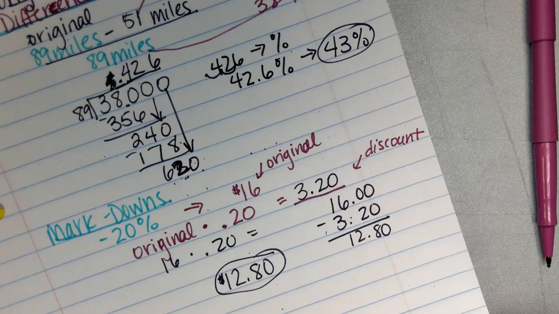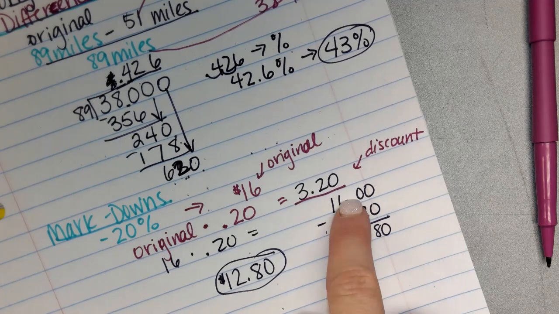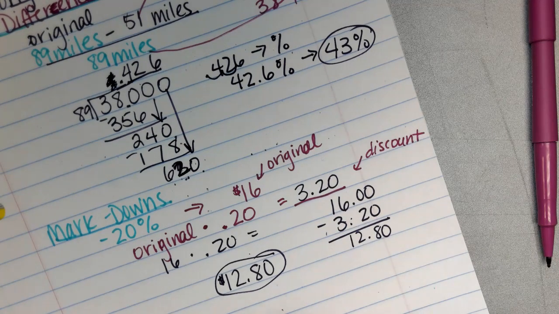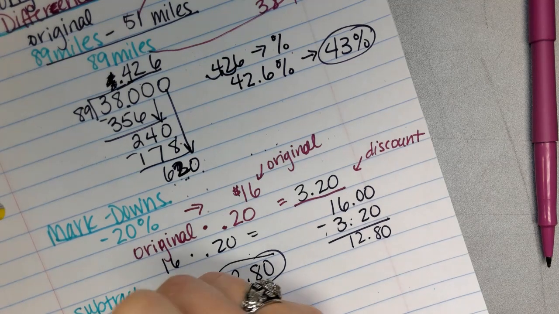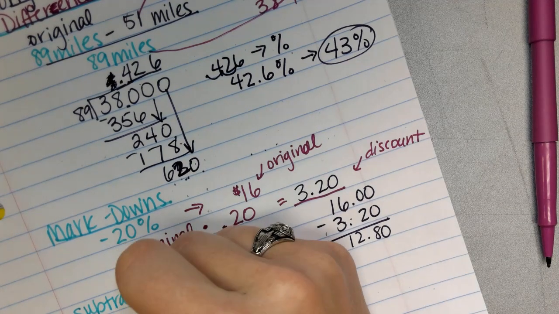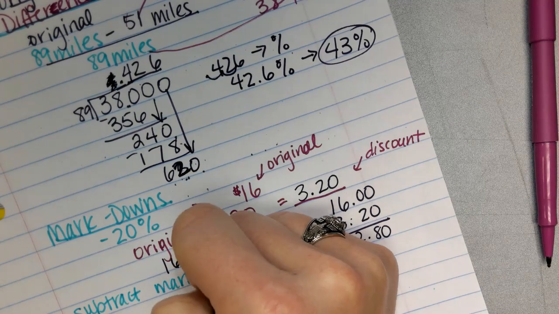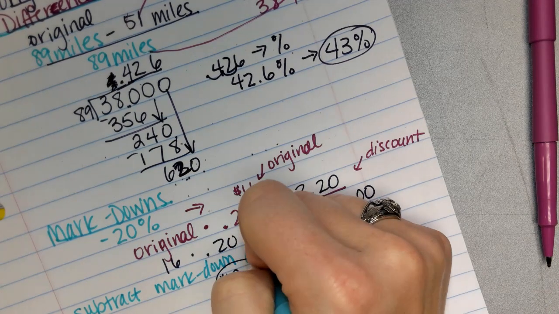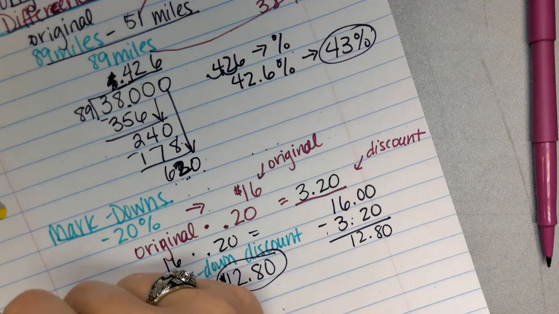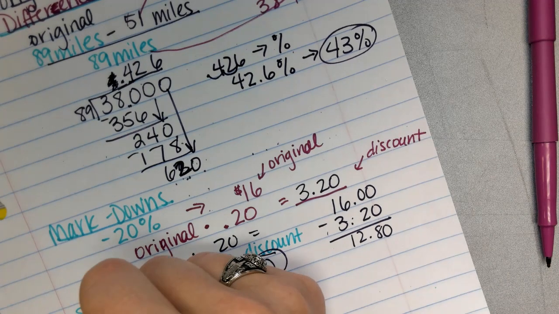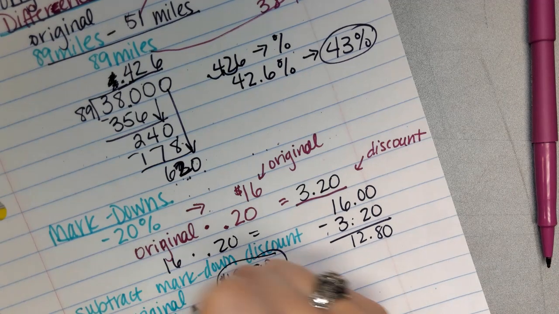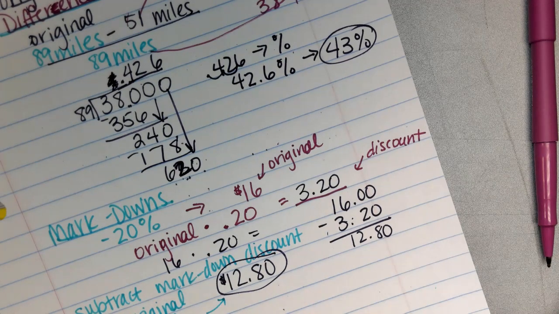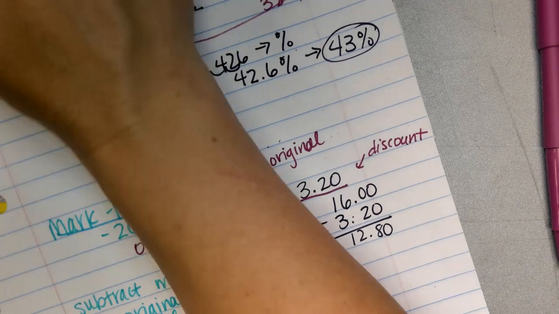Okay? You have to subtract that from the original price to get your new price. So subtract your markdown discount from original price.